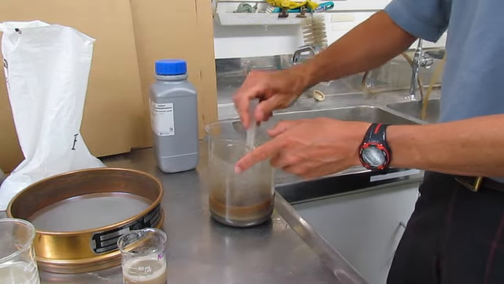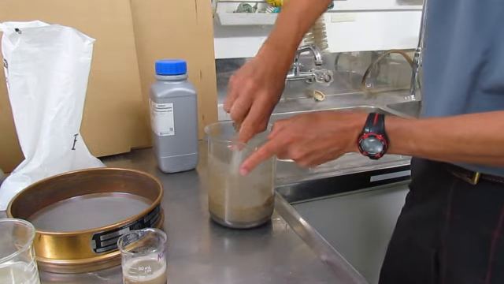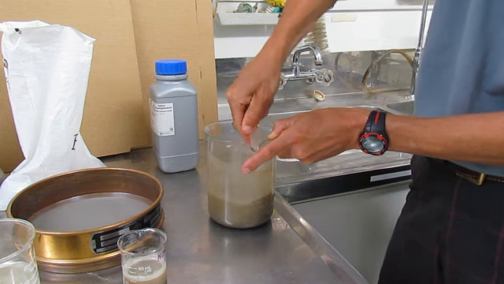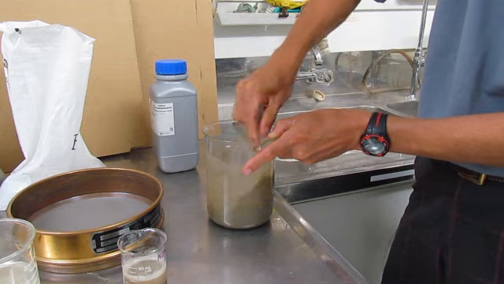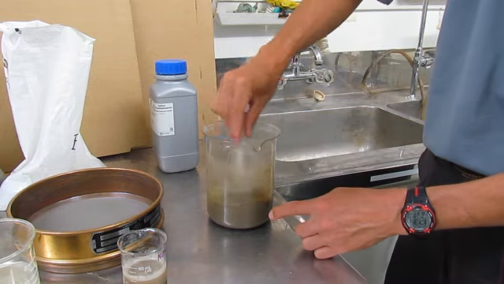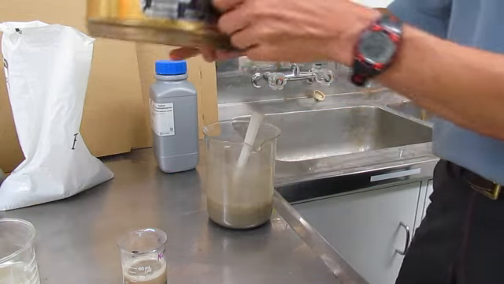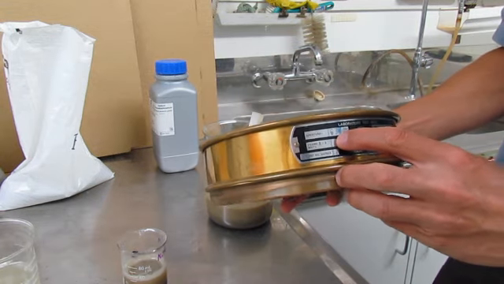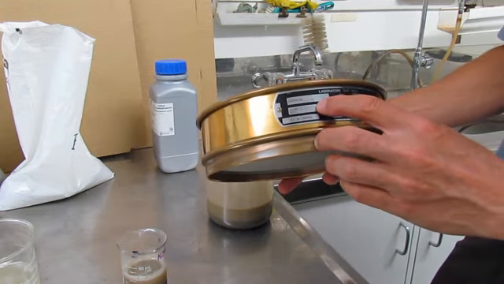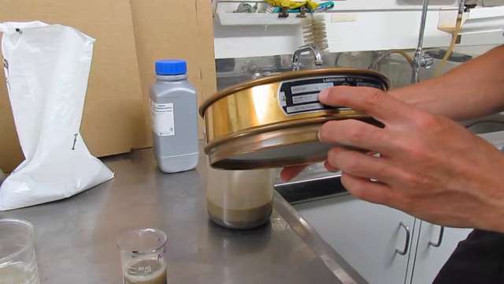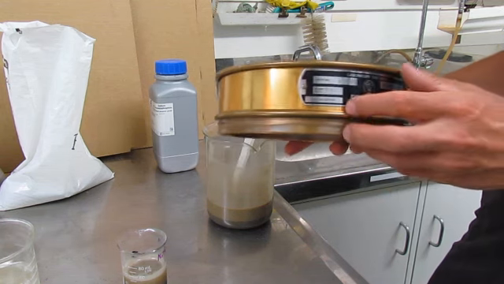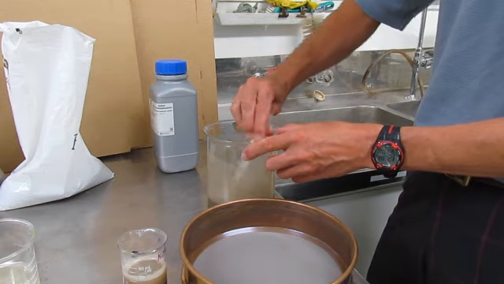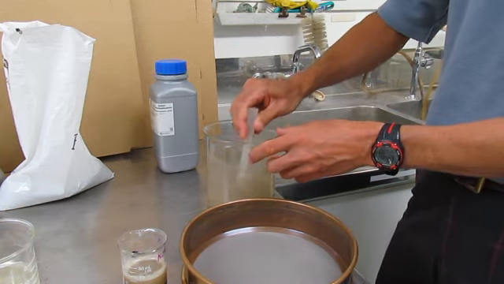We dissolve that and stir it for a set amount of time, and then the next step is to pass this solution through a very fine sieve to wash through the silt and clay. In this case we're doing it through the 63 micron sieve, which is the standard for British and New Zealand classifications for silt and clay.